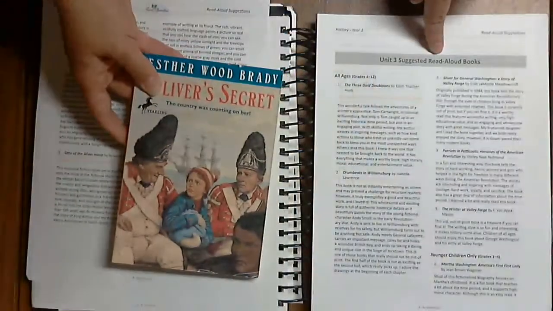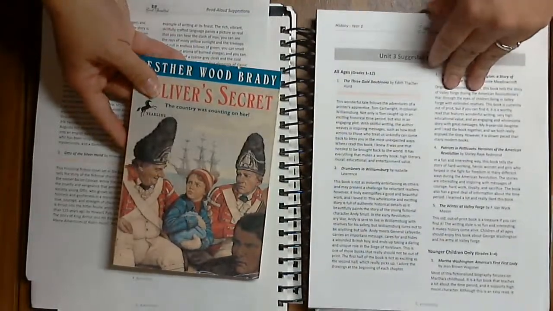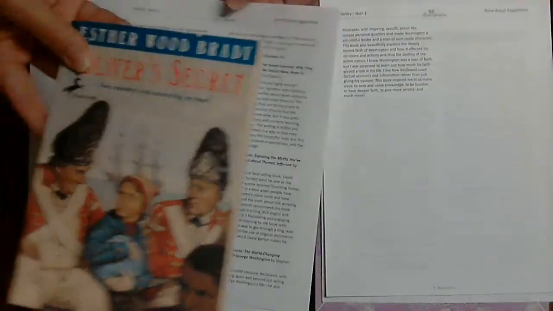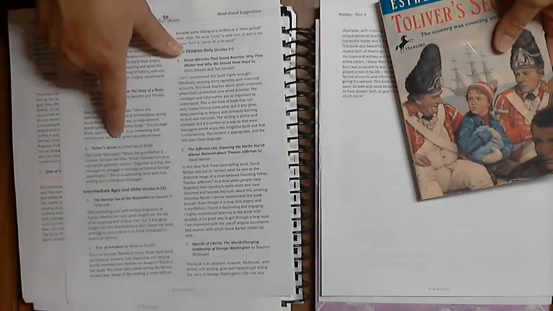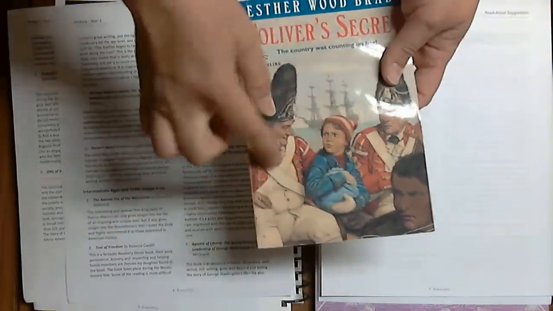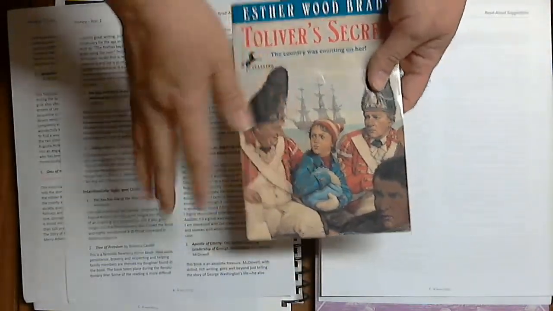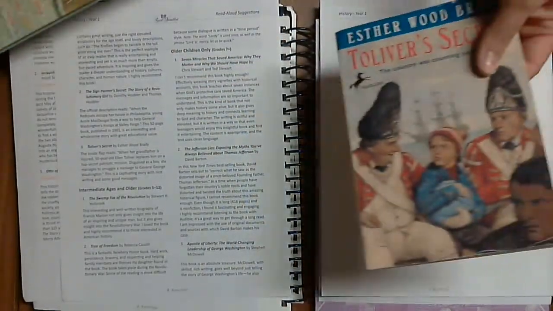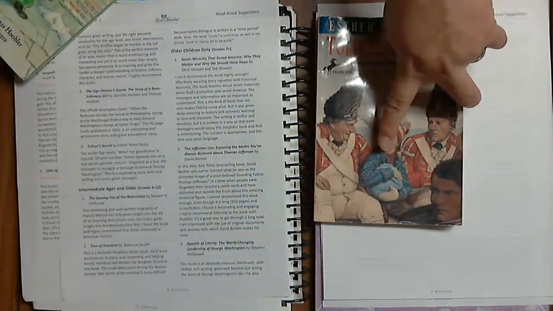Tolliver's Secret was in here. Let's see. Martha Washington's down there. Here's Tolliver's Secret. This was cute as well. It's a fun story about a little girl who dresses up as a little boy to be able to deliver something to somebody. I don't remember exactly, but I do remember we enjoyed it. And it's red coats and stuff.